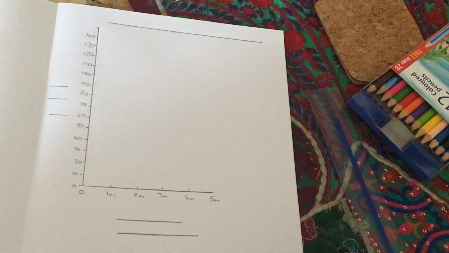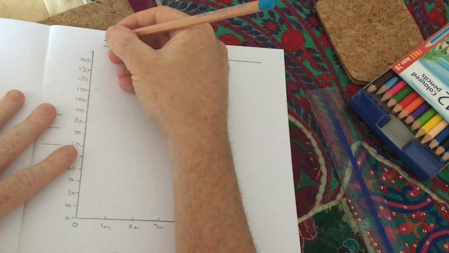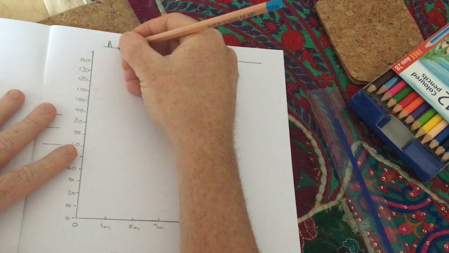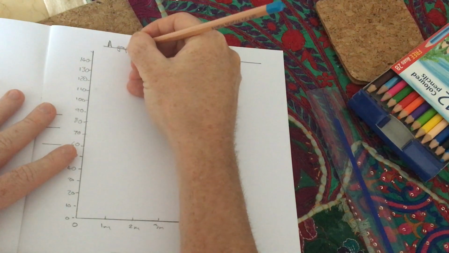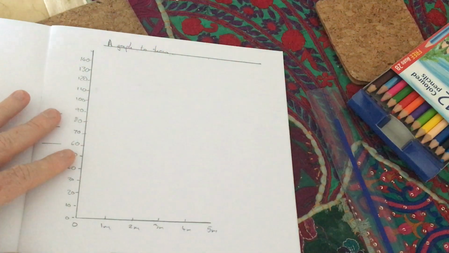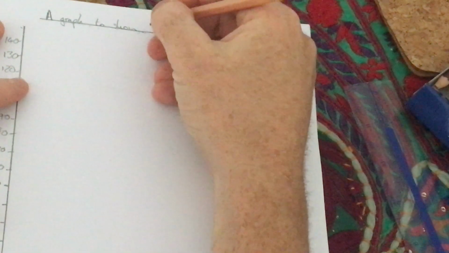Can anyone remember, what did I recommend you starting your title with last week? Well, I would always recommend starting with a graph to show. Okay, so I would always recommend starting with your title for your graph, a graph to show.